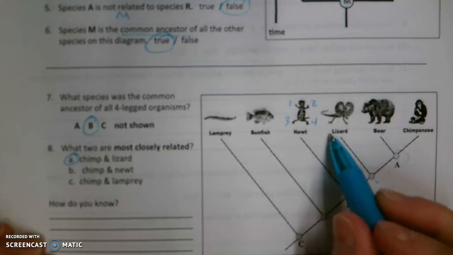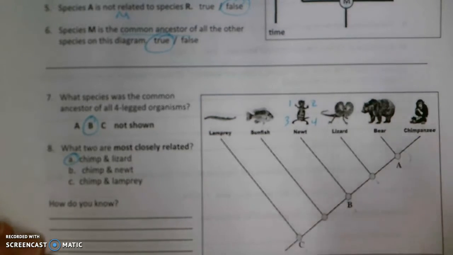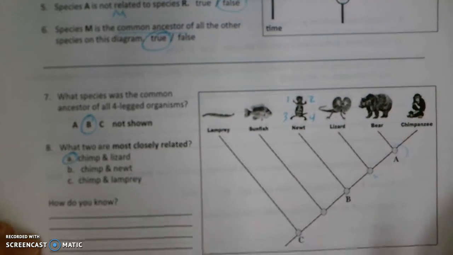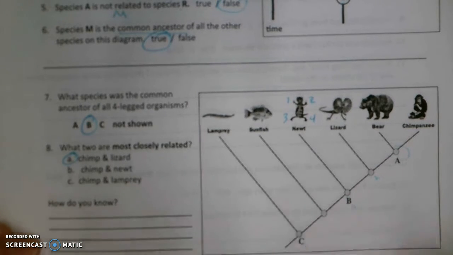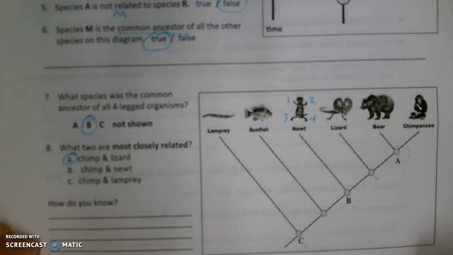And so that's gone into how we know as well. Because they are closer together on the chart, they're both at the top, more recent, they share these characteristics in common, they're just lacking this characteristic. So that is how we know that they are the most closely related.